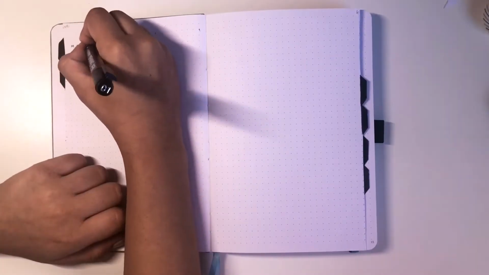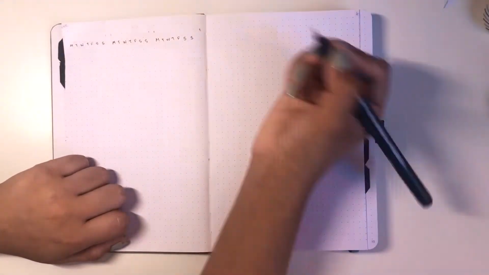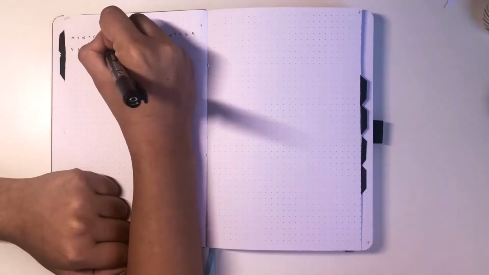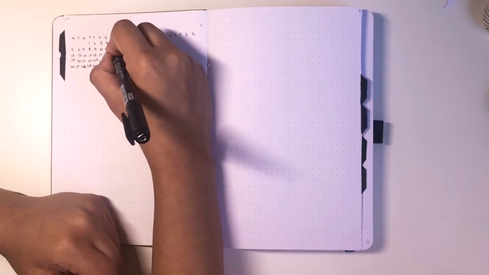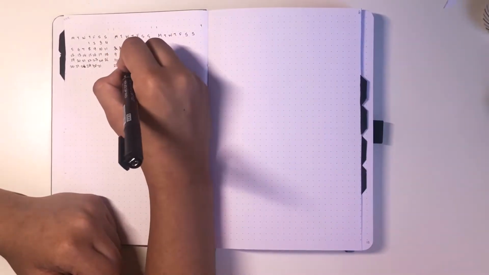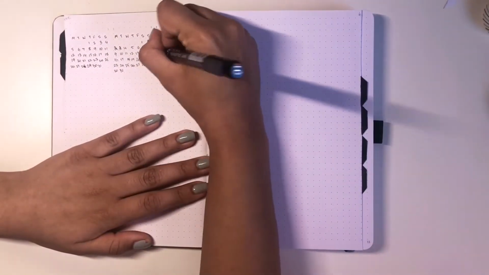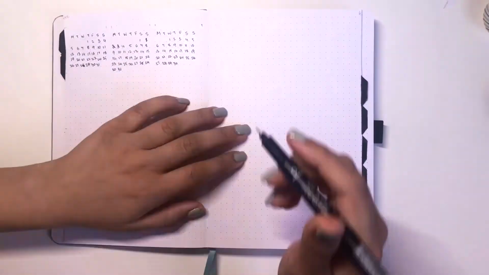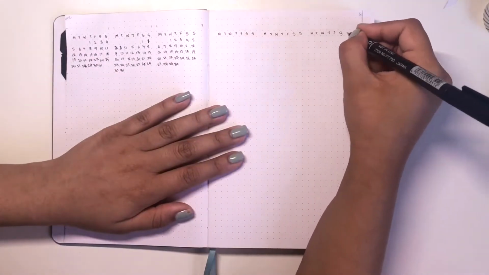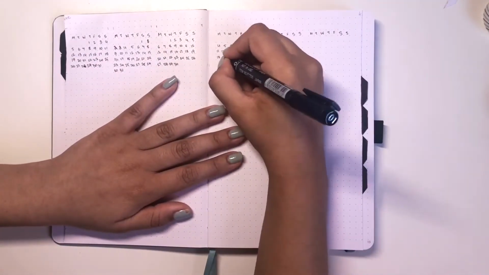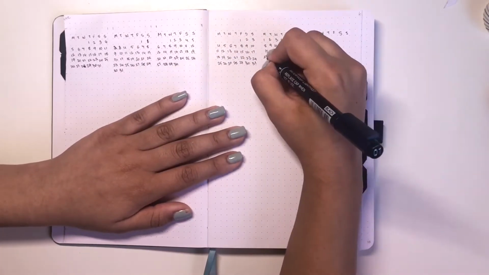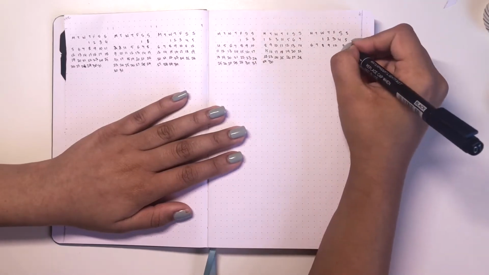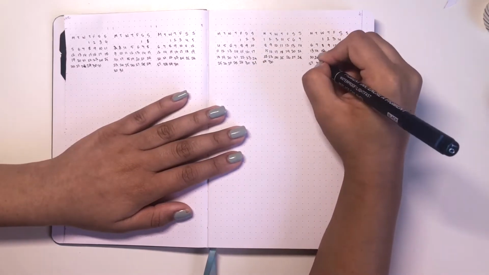Now the next page is my future log, which instead of making it over 4 pages, or rather 2 double pages, I made it over 1 double page. The reason for that is because I realized I don't really use my future log as much as most other people I've seen do. I just use it to note down birthdays and important dates that I know are going to happen in advance, like term start dates or term end dates or holiday dates or whatever. But basically I don't use it a lot.